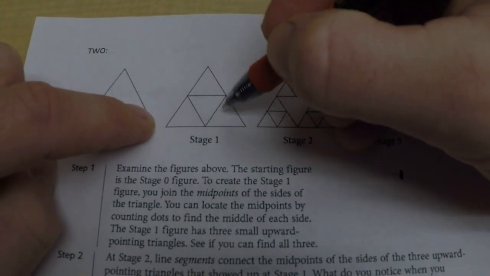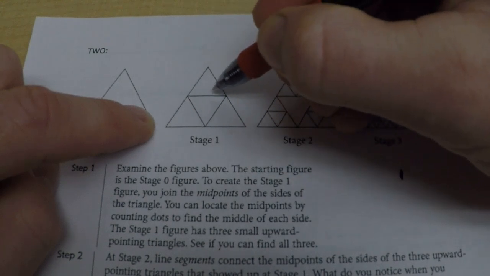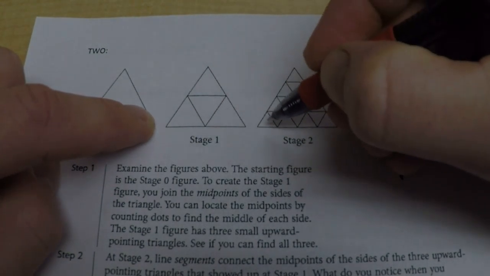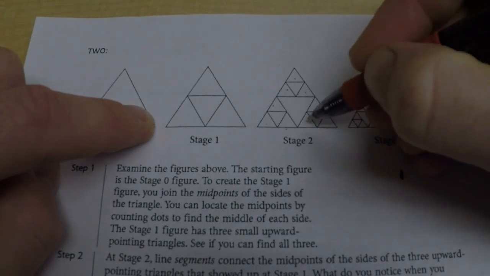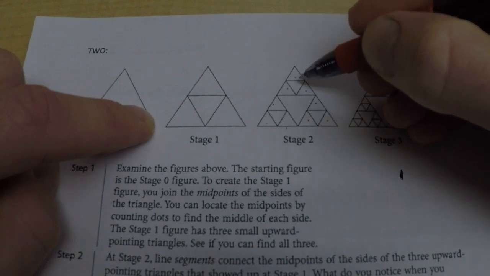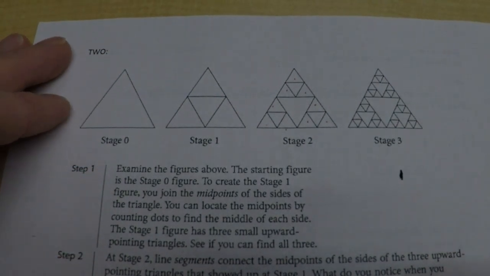And then you have these 3 upward triangles, and you find the midpoints of those and connect them, and you get this triangle. And again, now we have 9 upward triangles. In all those, we need to create a downward triangle, and so on and so forth. And you could keep going.